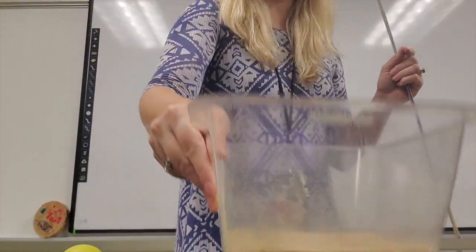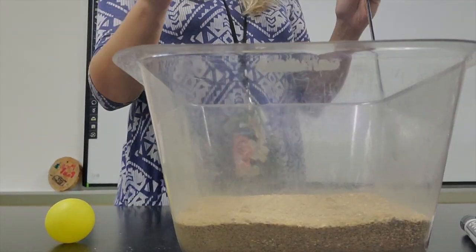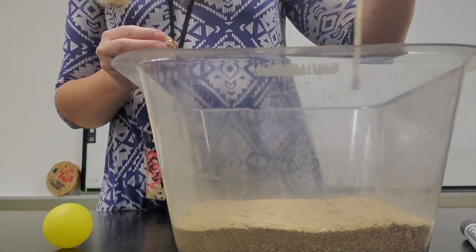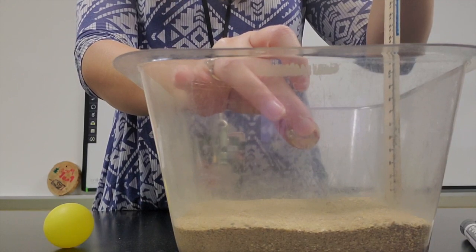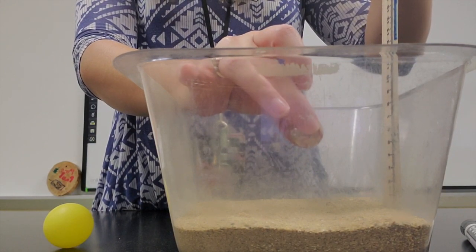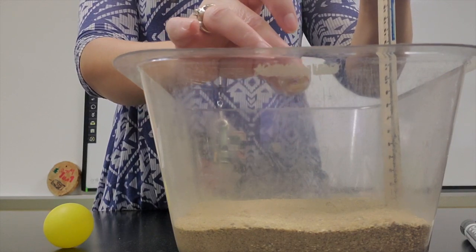So here we have our container of sand. All right, first we're going to drop it from 5 centimeters. So make a prediction. What do you think is going to happen? Is it going to make a big indent in the sand or a little indent? Here we go.